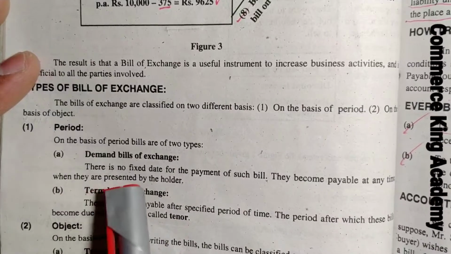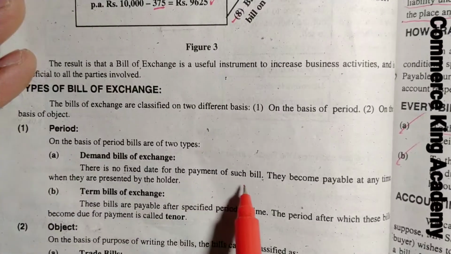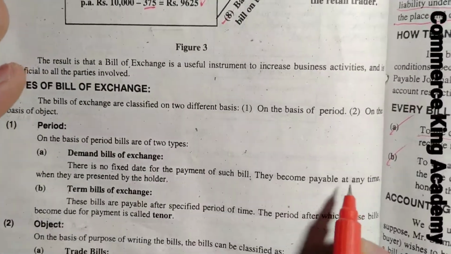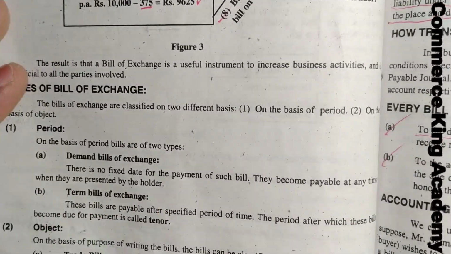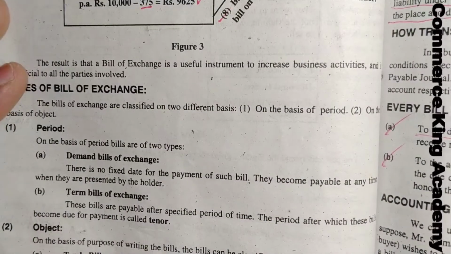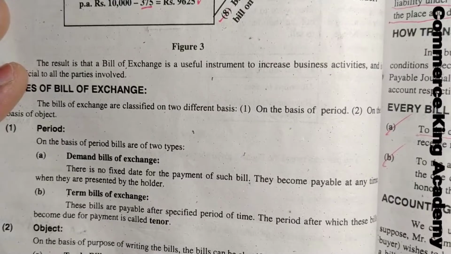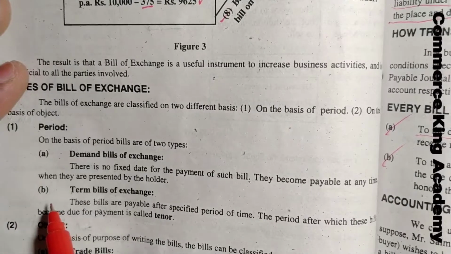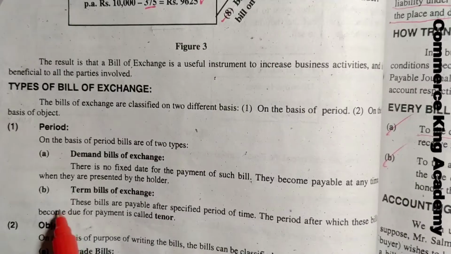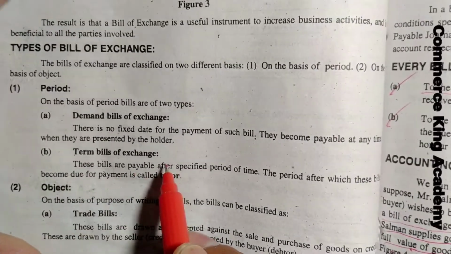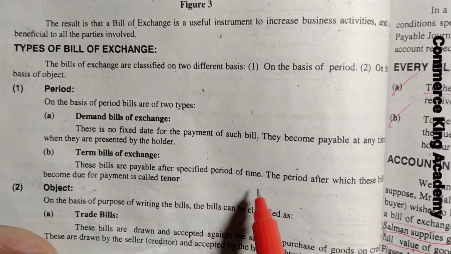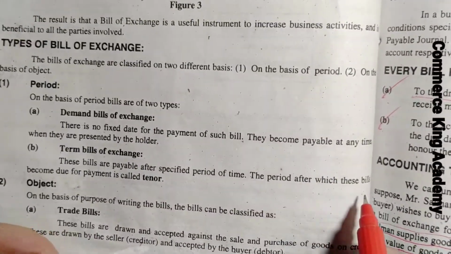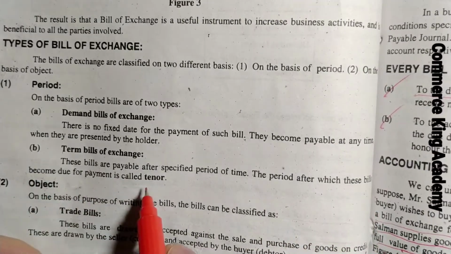There is no fixed date for the payment of such a bill. They become payable at any time when they are presented by the holder. So where there is no fixed date, the demand bill comes into existence. The second type on the basis of period is the term bill of exchange. These bills are payable after a specified period of time. The period after which these bills become due for payment is called tenure.